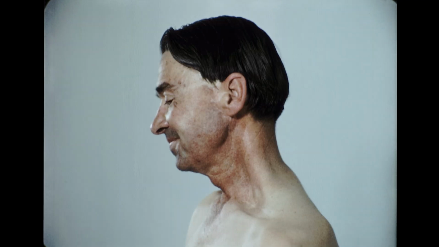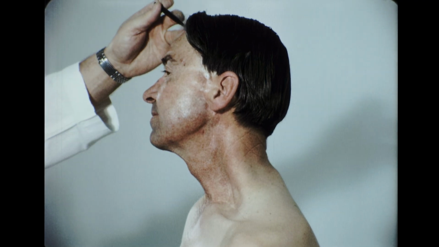Here is the second patient. Note that he also has compensated quite nicely for lack of function of the accessory nerve. He is able to cover the skin-grafted area where his large melanoma resided with his own normal hair growth.